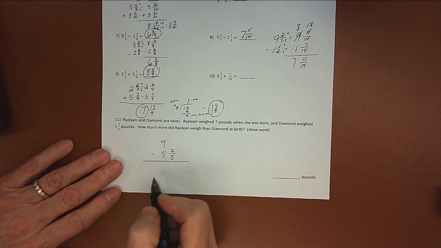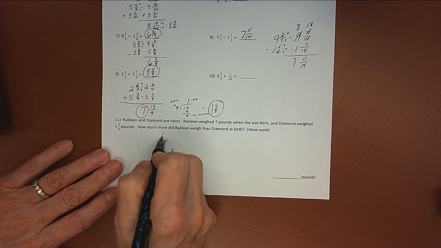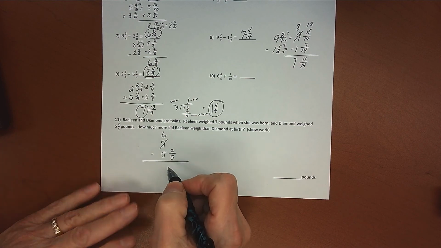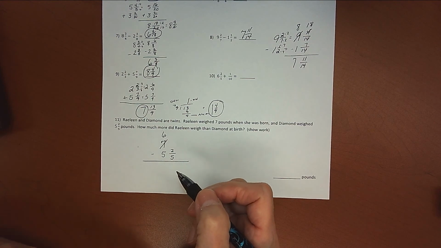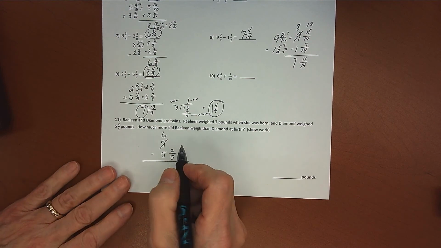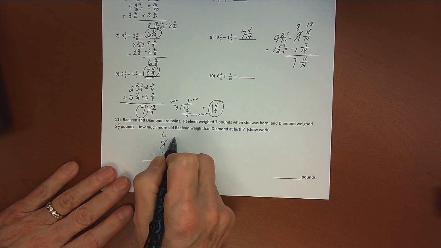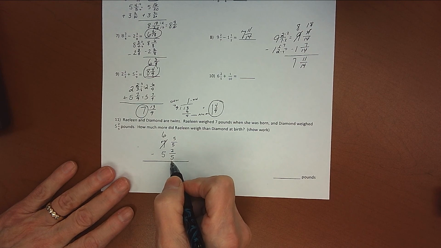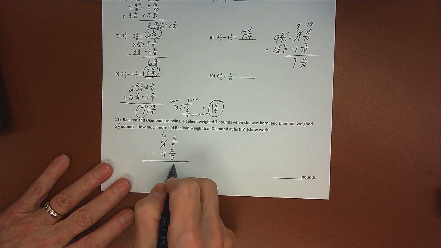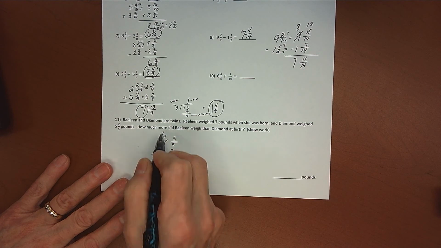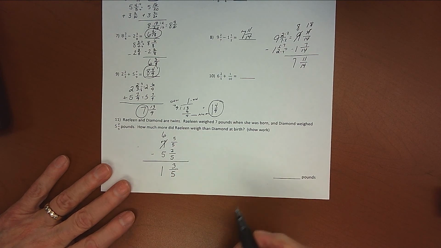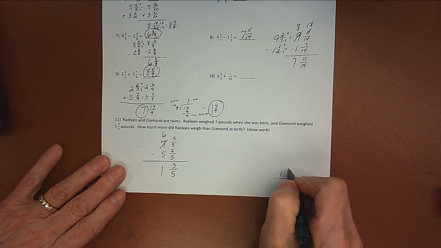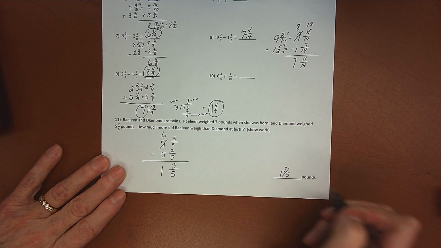I can't take 2/5 away from 0, so I borrow from my 7 and make that a 6. The one that I borrowed, I'm going to change into 5/5. I could change it into 5/5, 3/3, 2/2, anything that has the numerator and denominator the same. And the reason that I'm choosing fifths is because that's the denominator here, and it makes my subtraction problem easy for me then. So 5 minus 2 is 3. Denominator stays the same, and 6 minus 5 is 1. And so Raylene weighed 1 3/5 pounds more than Diamond when they were born.